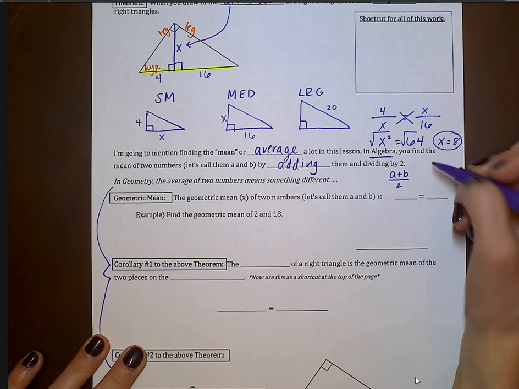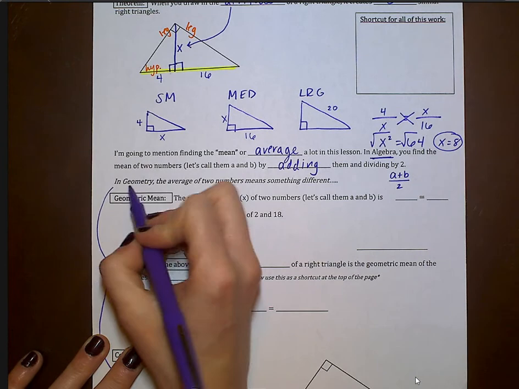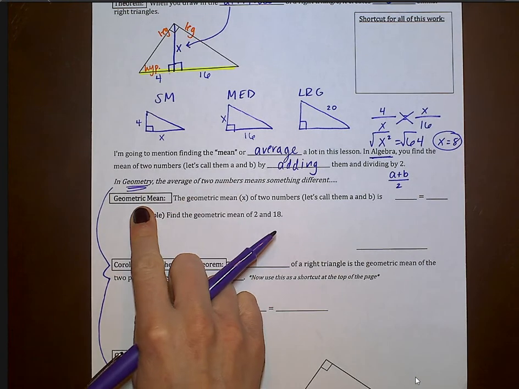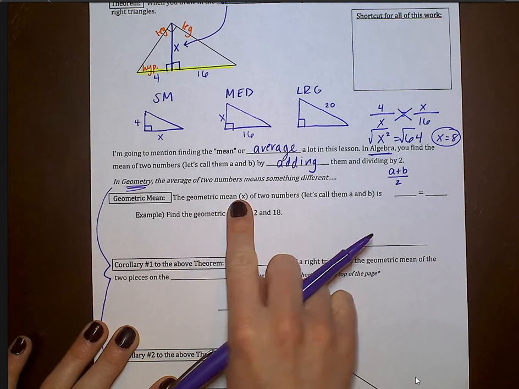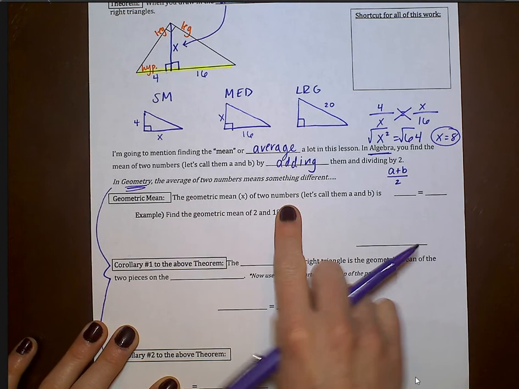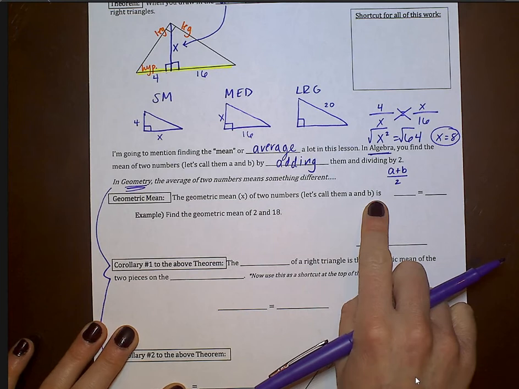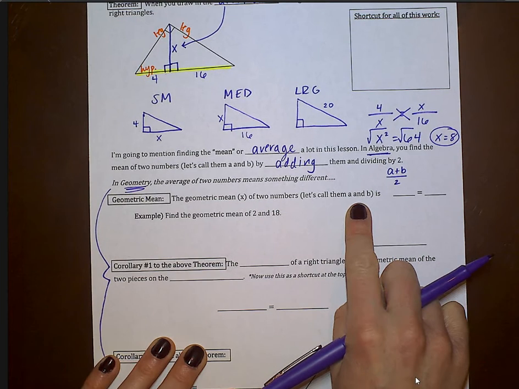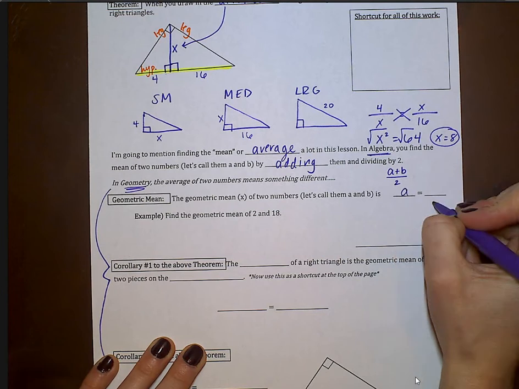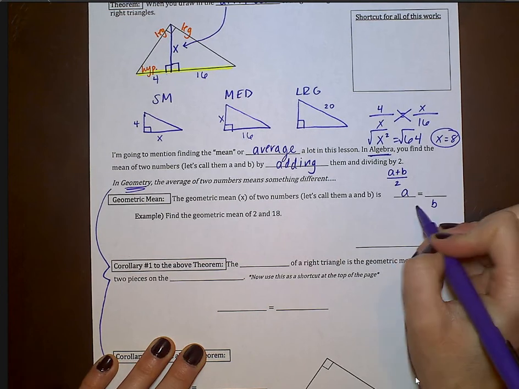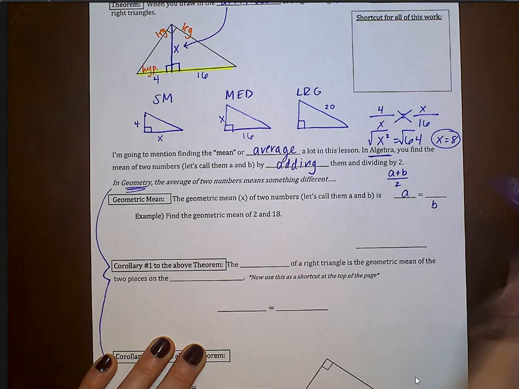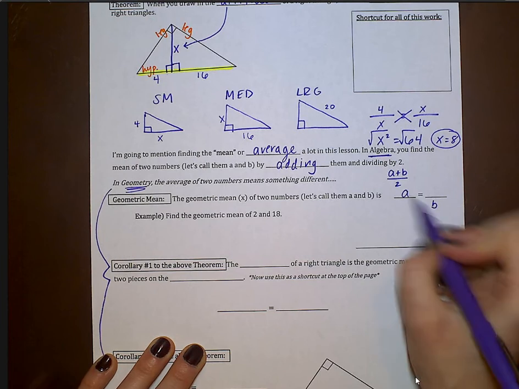That's an algebraic mean. In geometry, the geometric mean, that's something different. So let's call the geometric mean in this example X. So if I'm finding the geometric mean of 2 numbers, and we'll call them A and B again, you don't add them and divide by 2. Here's what you do. You would take the 2 numbers you're finding the mean of, and we're setting up a proportion so it flows nicely with what we've been doing so far. You'd take those 2 numbers and put them on one diagonal.